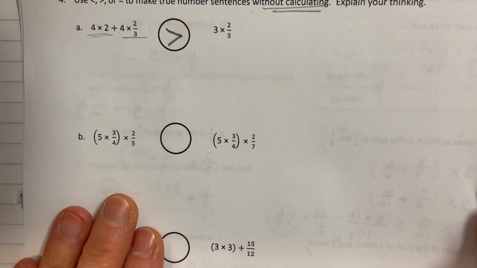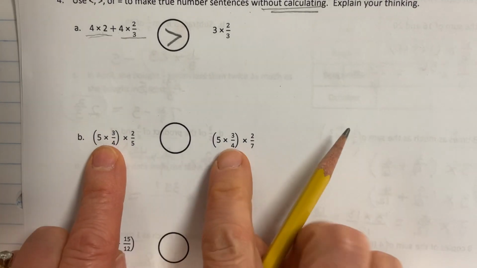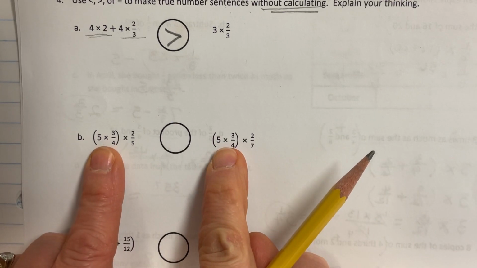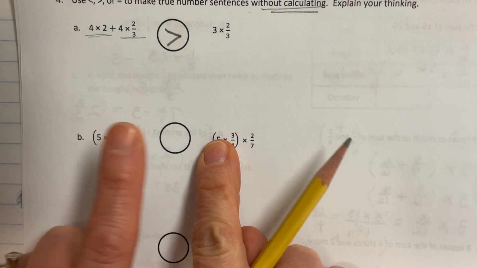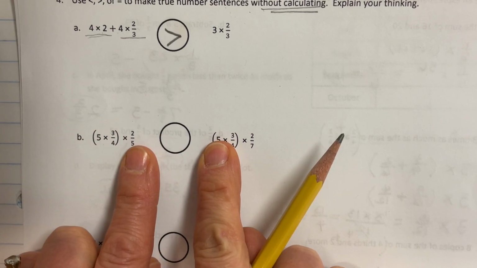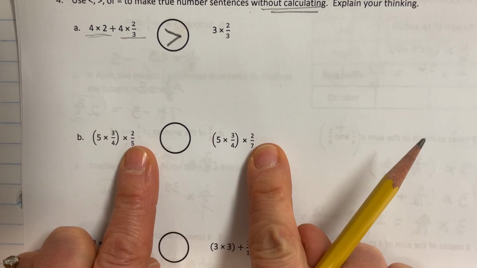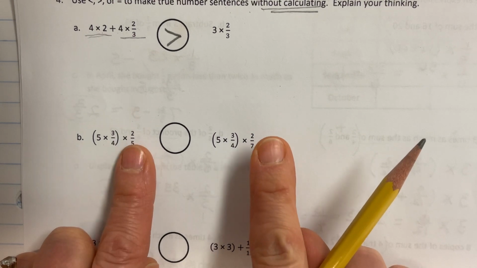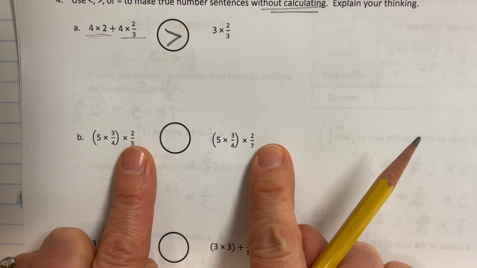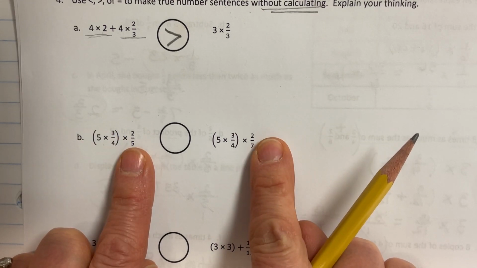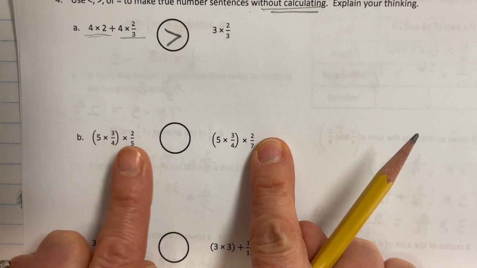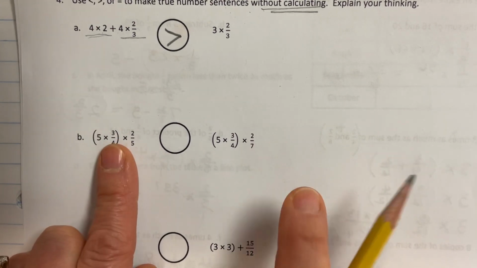Let's look at this one. I have, these two are the same, 5 copies of 3/4. But then I take whatever that's equal to, and over here I multiply by 2/5. Over here I multiply by 2/7. So which one am I multiplying more? Because that side will be more. Well, is 2/5 more or 2/7 more? Well, 5ths are bigger than 7ths, so this side is more.